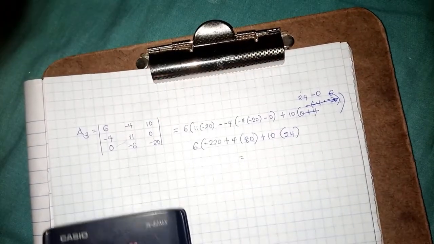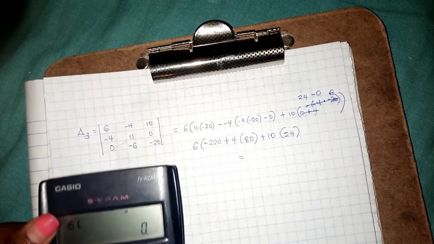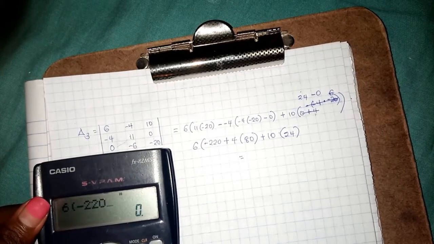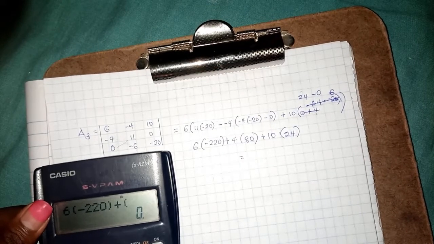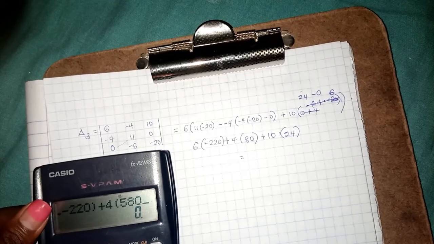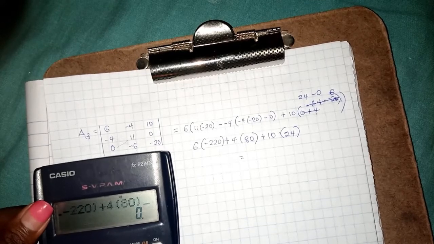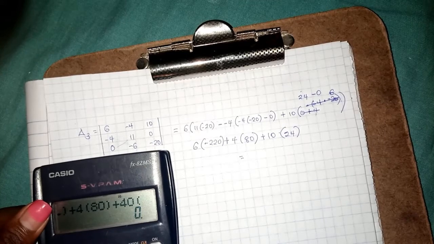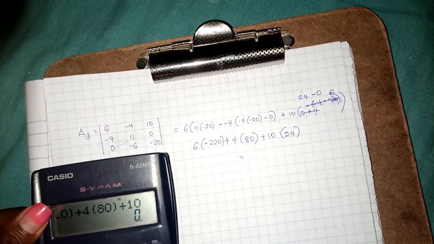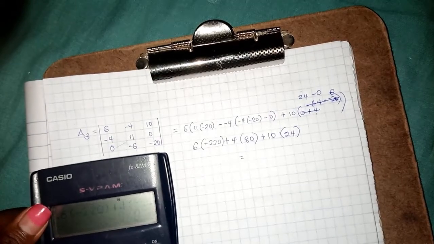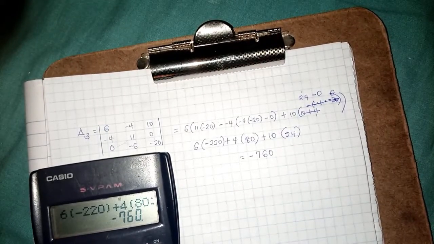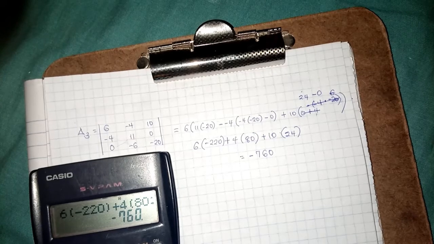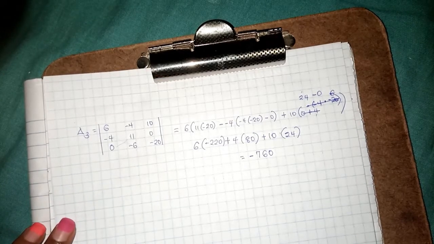Then now it's equal to 6 into -220 plus 4 into 80 plus 10 into, sorry, don't know why I'm messing up so much, 24. So we have -760. Okay, and so once we have this, we can easily progress and find our answer.